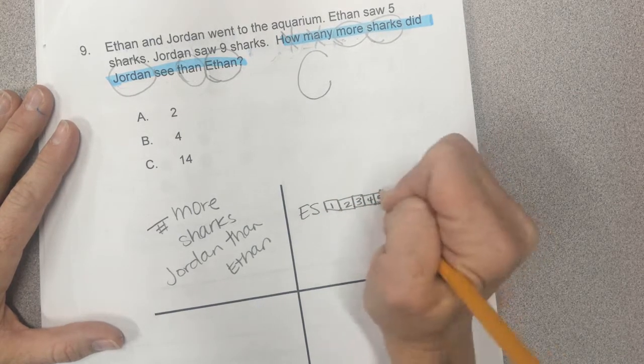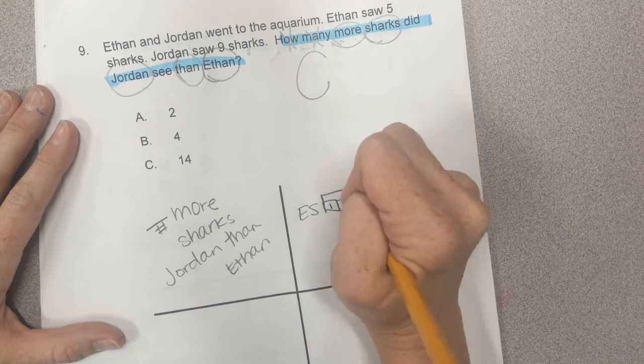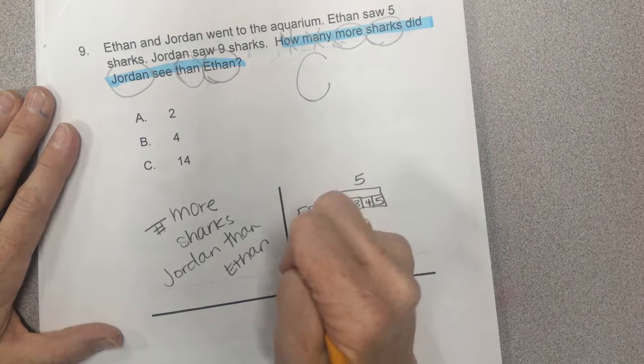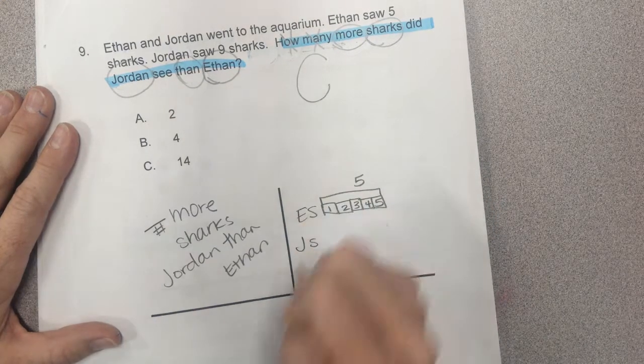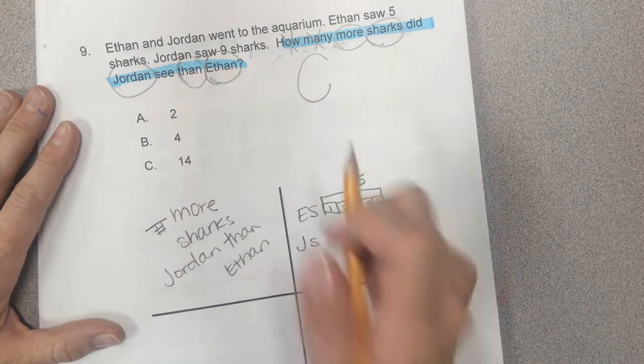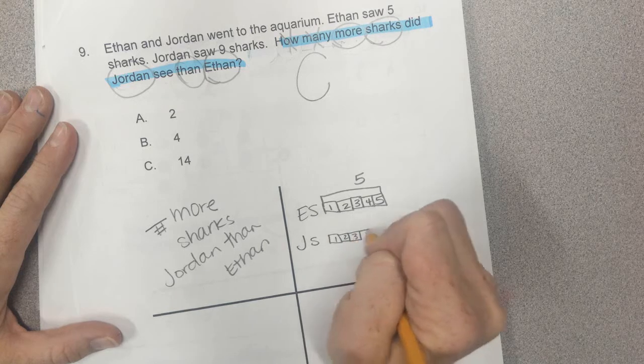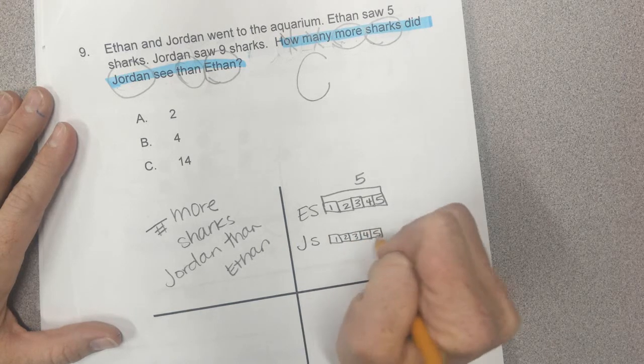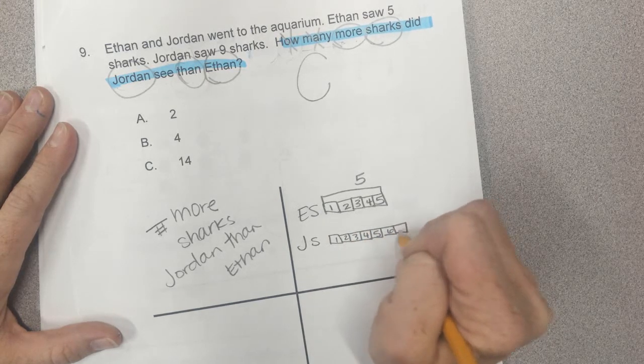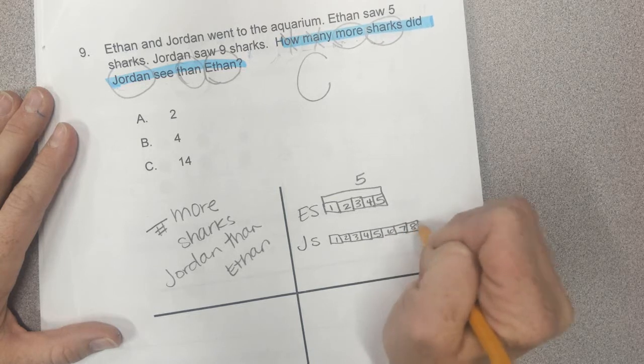This is our new window pane. So I have 5 sharks. Then I have Jordan's sharks. Jordan saw 9 sharks. So now I'm going to put 1, 2, 3, 4, 5, 6, 7, 8, 9.